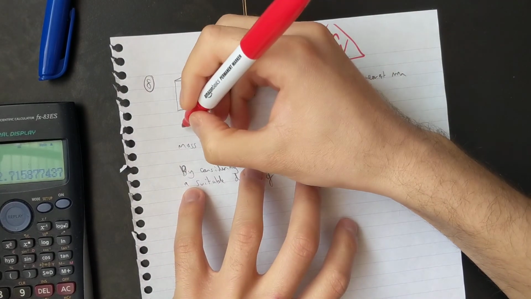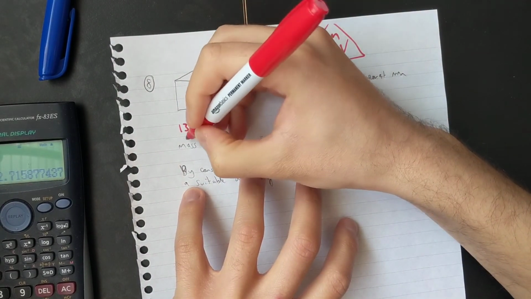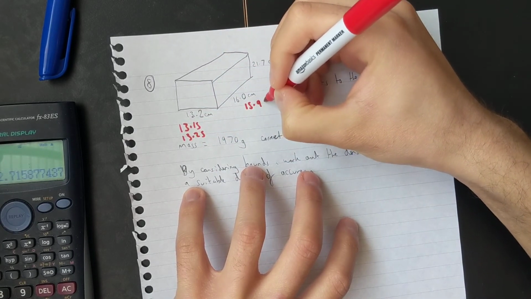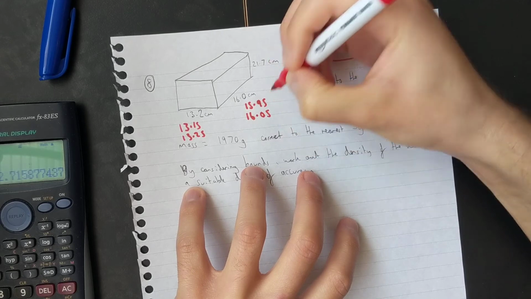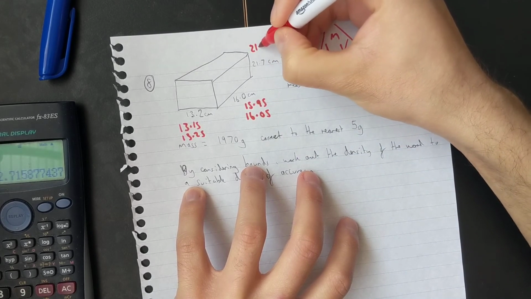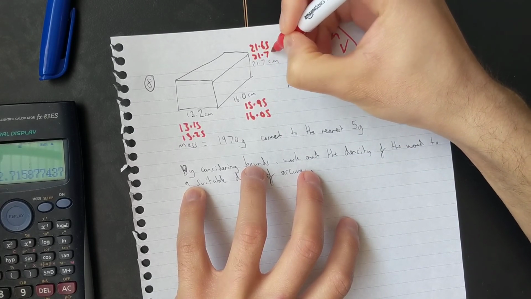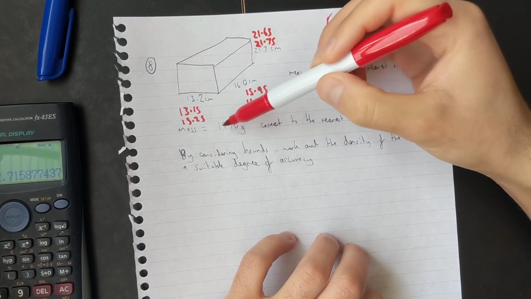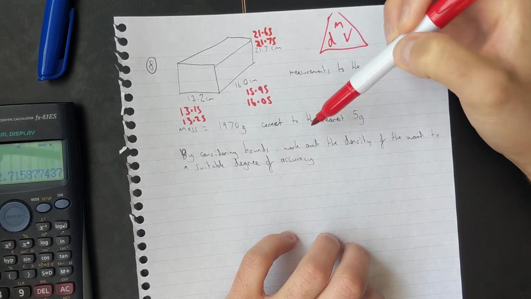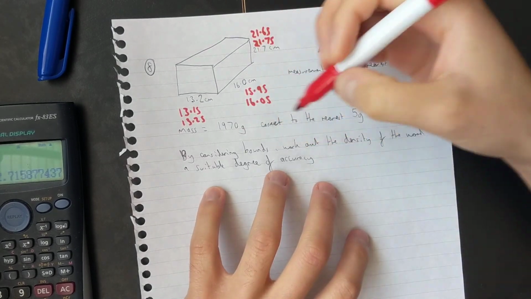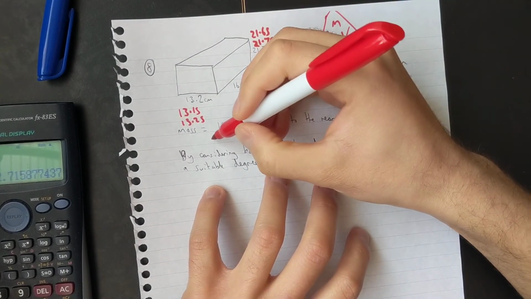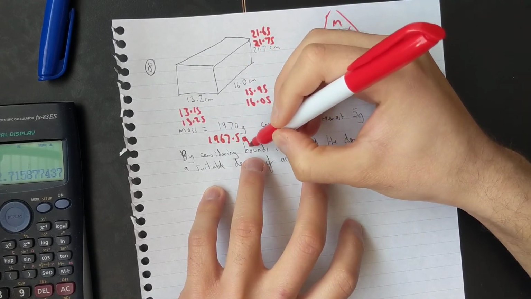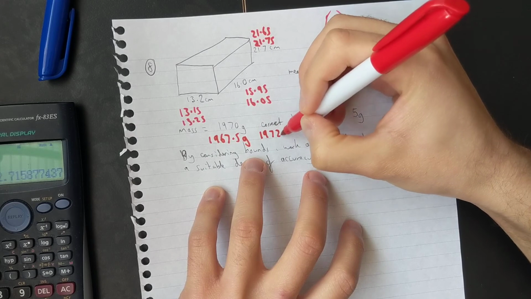So that really is 13.15 and 13.25, 15.95 and 16.05, 21.65 and 21.75. The mass is 1,970 grams, correct to the nearest 5 grams. So half of 5 grams is 2.5, so that's going to be 1967.5 and 1972.5.